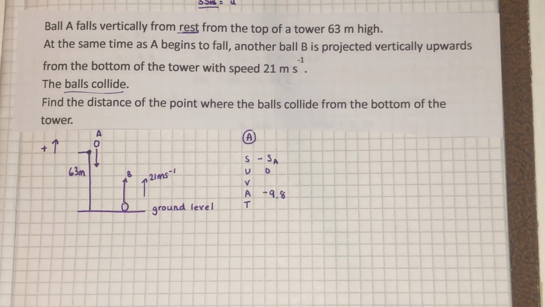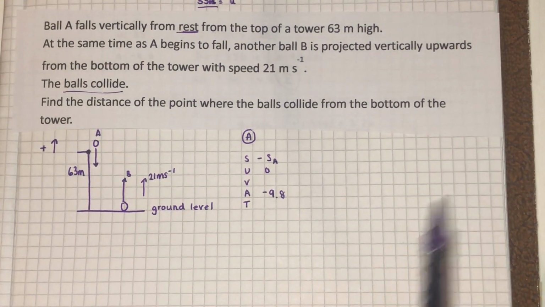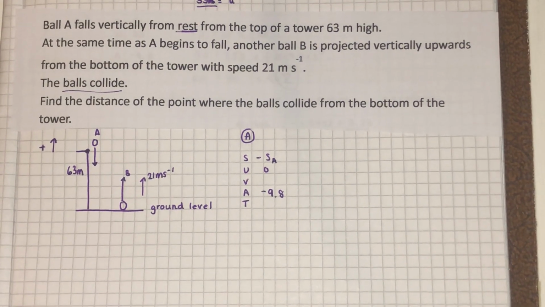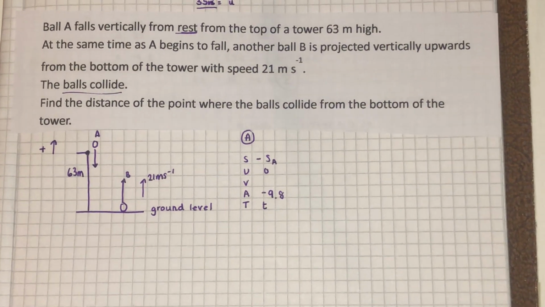Okay, so we don't know what that distance is. And it's not going to be the same as the distance from B either, because we don't know what speeds they're obviously travelling at. And I'm going to just write T here.